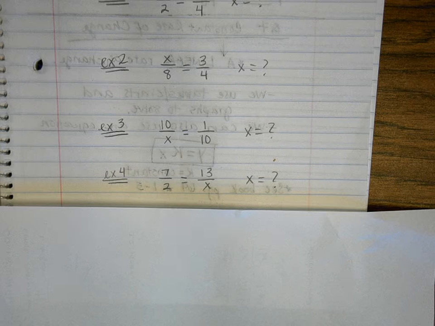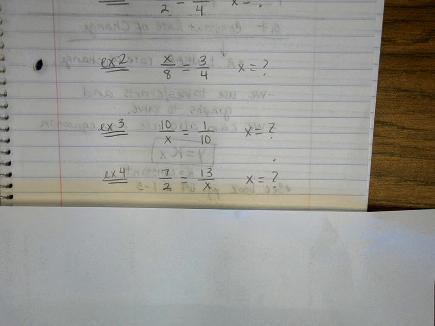Does anybody know the answer yet? Because the last time you were so fast to raise your hand, and this time you're like, what? What do you think it is, Israel? 6. It's not 6. What do you think it is? 1.5. 1.5? What do you think it is? 45.1. Too big. 8? Joey? 5. Austin? 4.5. No? Anybody else? 7.5. Nope.